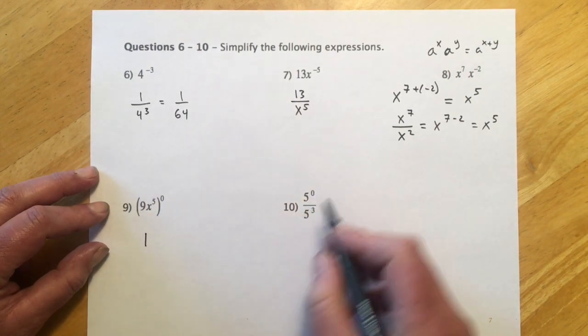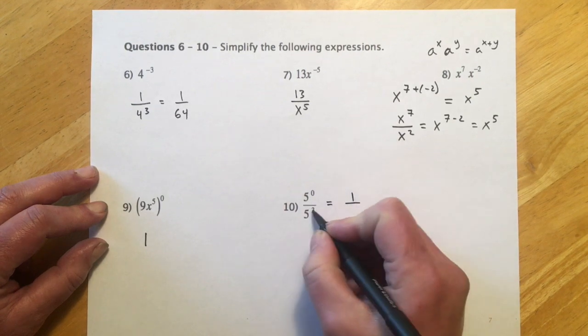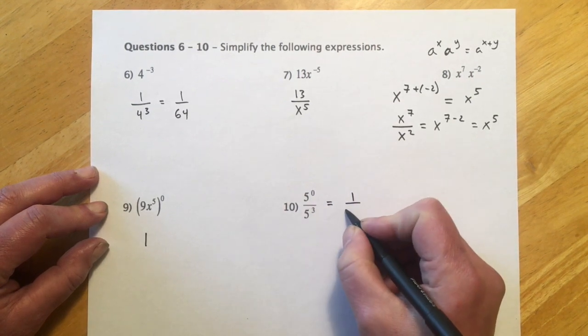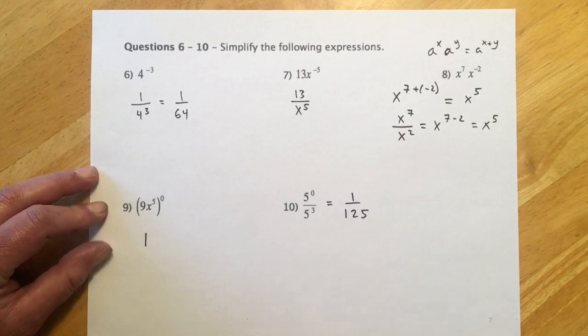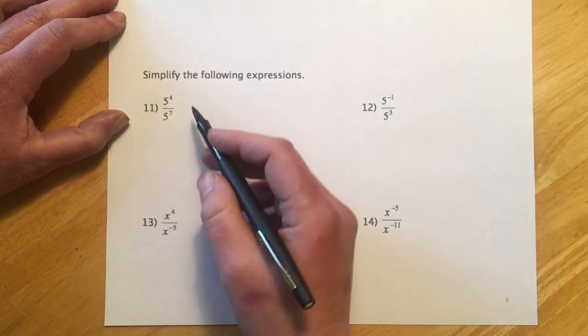And that's all to be done there. For number 10, we have 5 to the 0 in the numerator over 5 cubed in the denominator, so that'd be 125.